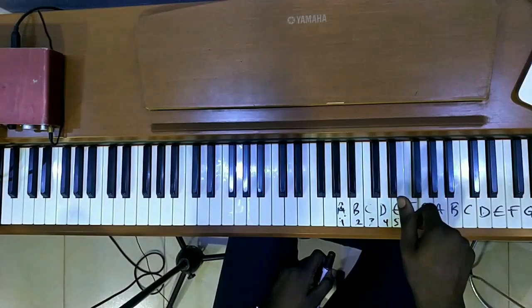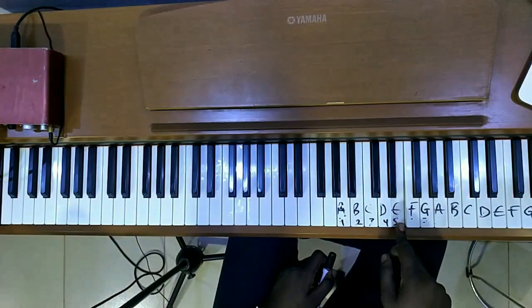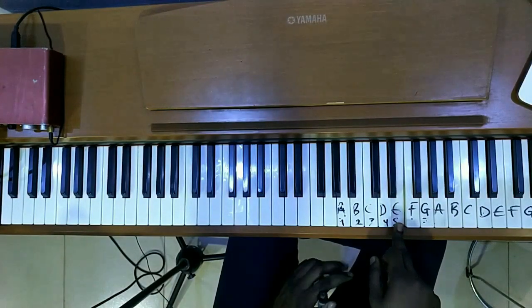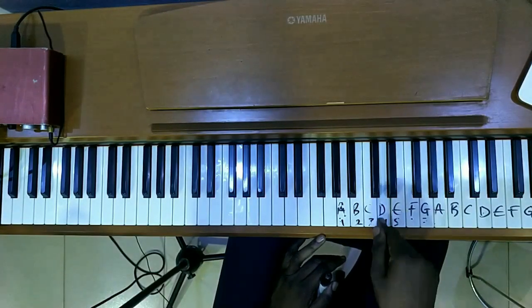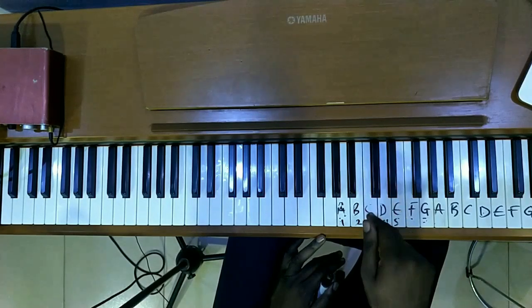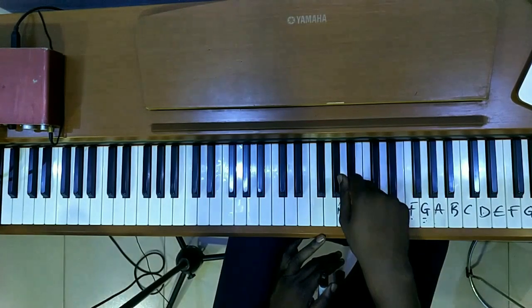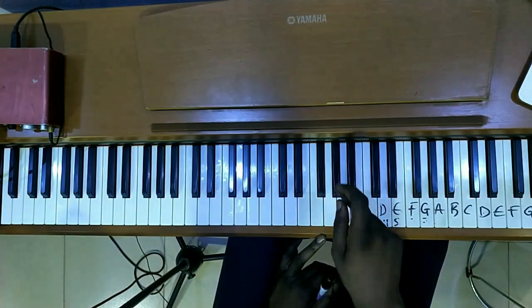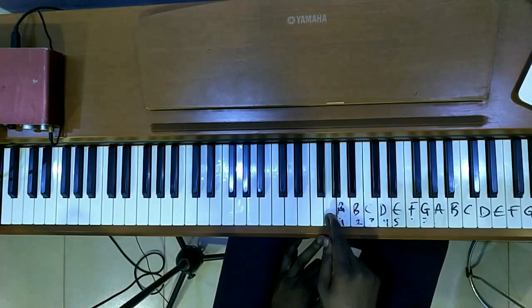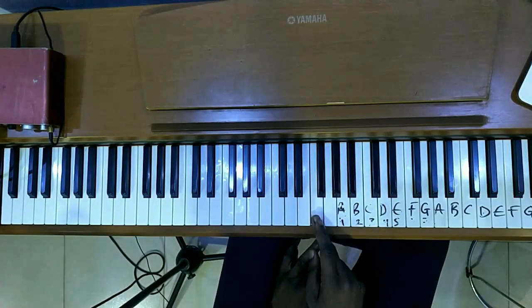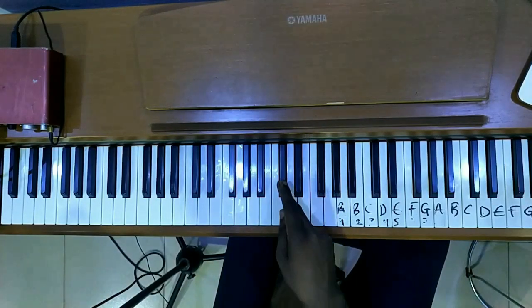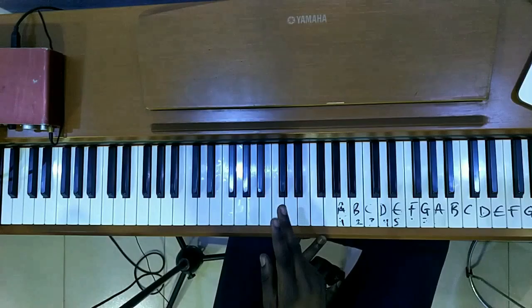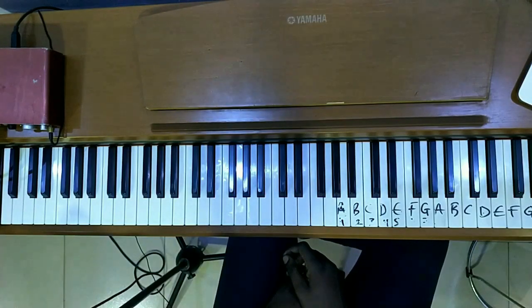G flat, F, not F flat, but E because it's a white key. This is what? E flat, D, D flat, C, B, B flat, A flat, G, G flat, F, E, E flat, D, D flat, and what? C. You get it? Thank you.